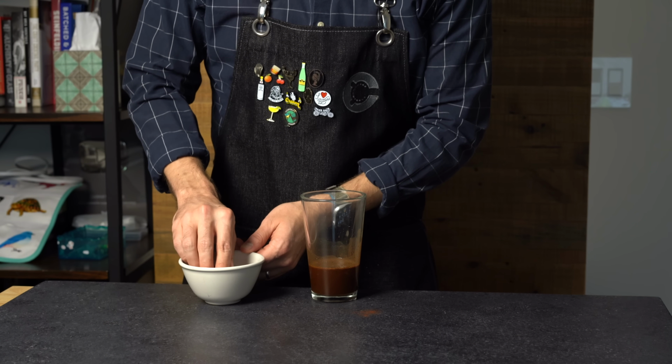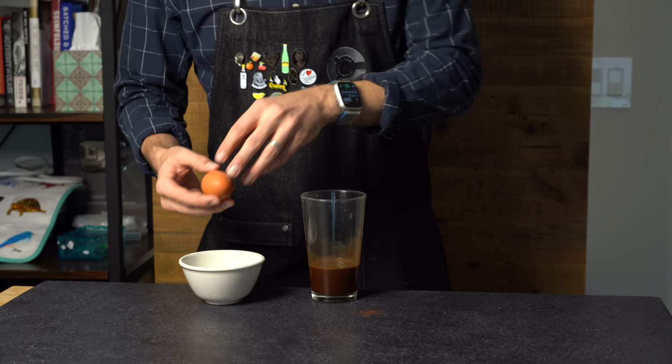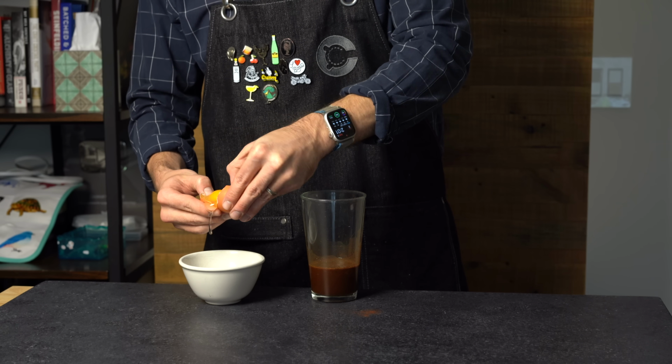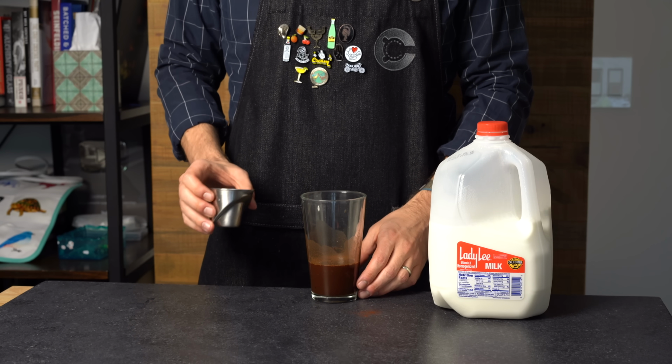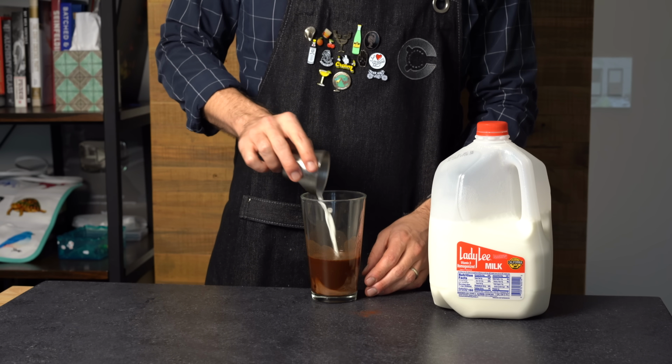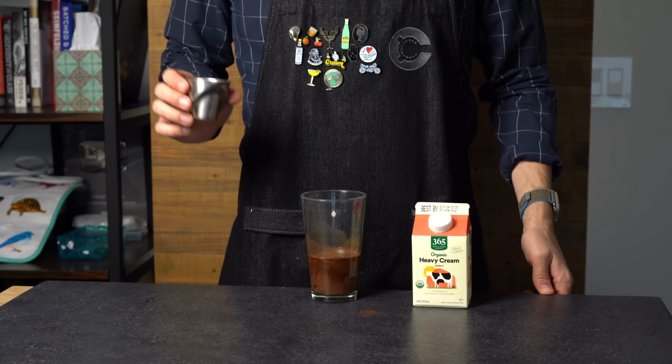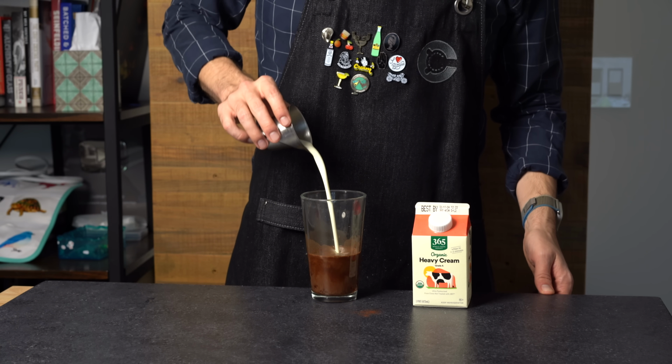Start with 1 egg yolk. Separate out the egg white. Then we're gonna do 1 ounce or 30 mils of whole milk and 1 ounce of heavy cream.